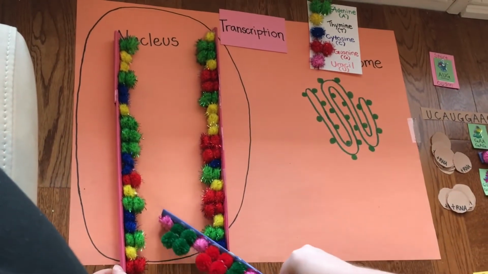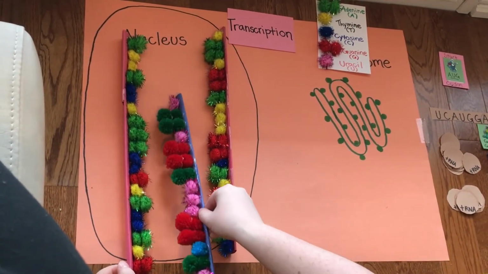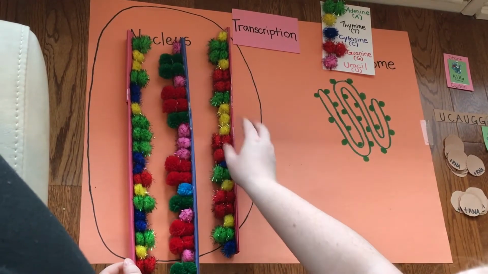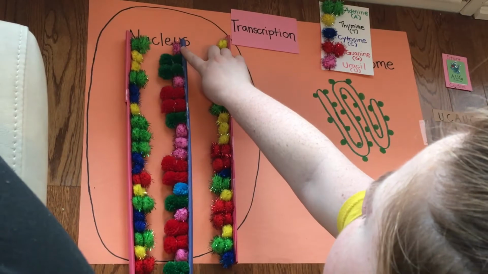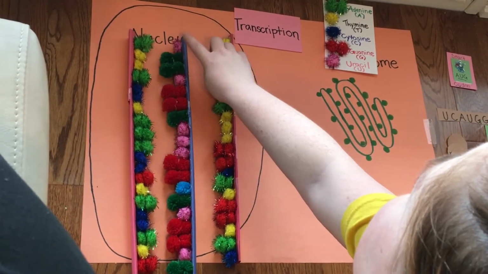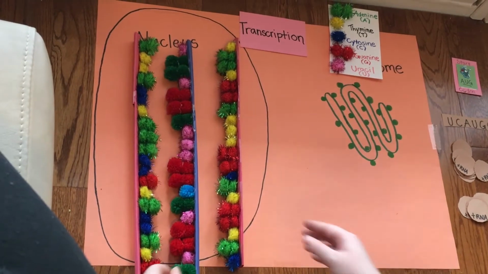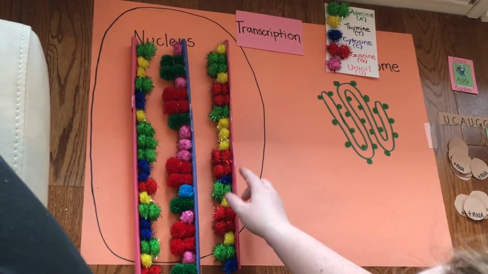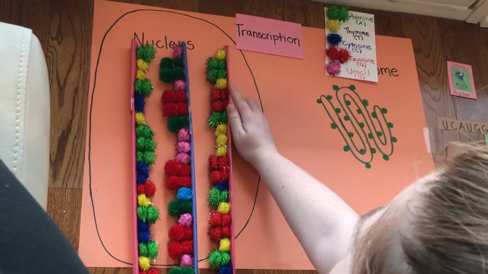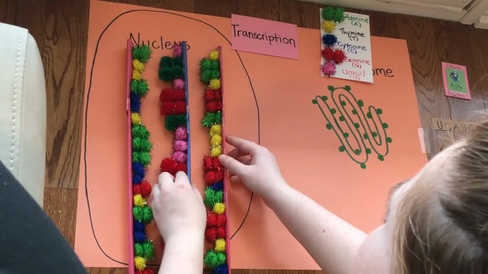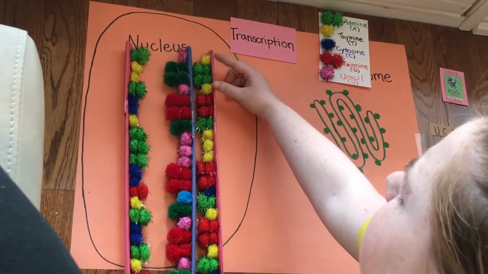In this process, mRNA will begin to copy itself in between, but instead of T, it will use uracil. So if you take a look at the secondary strand here and the mRNA, you notice that they are completely alike.